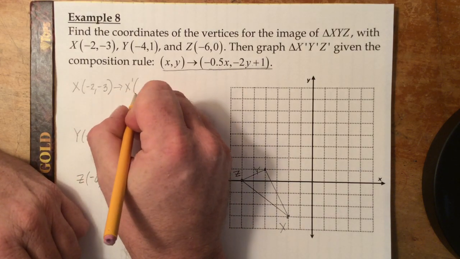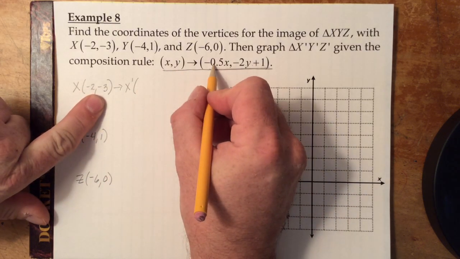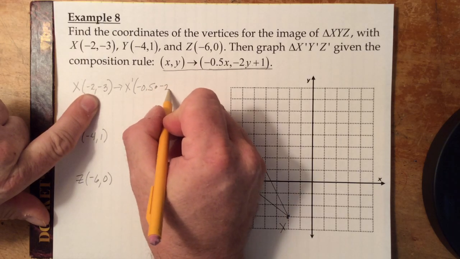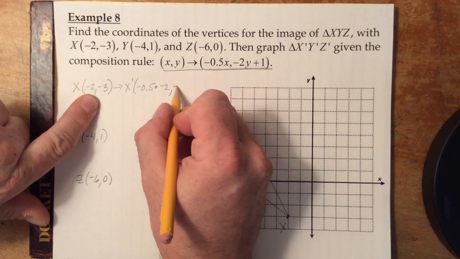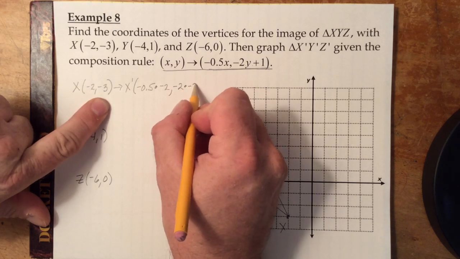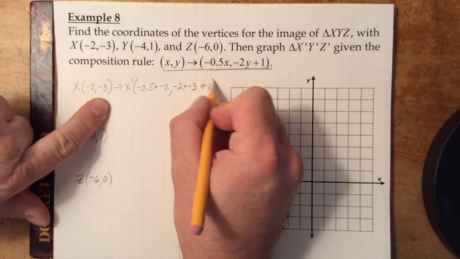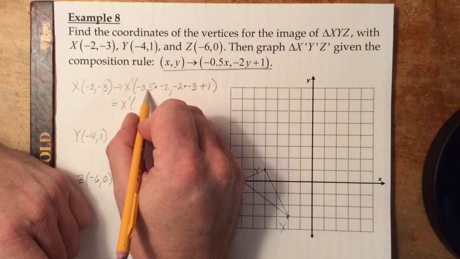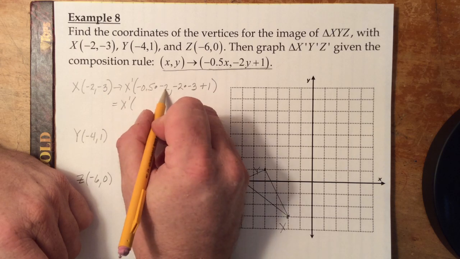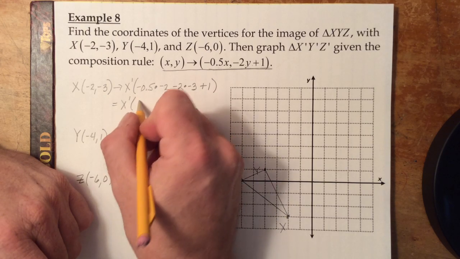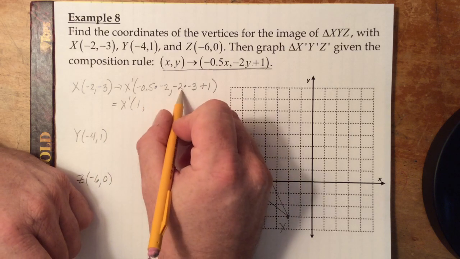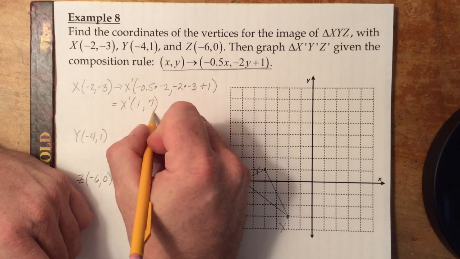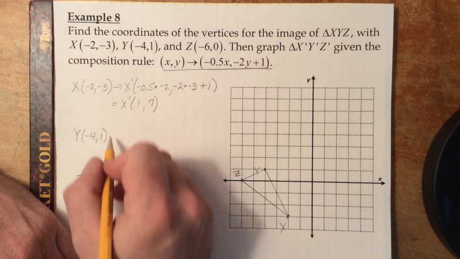X prime, here's our x and y coordinates. Here we go. -0.5 times x, which is -2, comma, -2 times y, which is -3, plus 1. This gives us X prime. 0.5 is the same as half. Half of 2 is 1, and negative times negative is positive, so we get +1. -2 times -3 is +6. 6 plus 1 is 7. So (1, 7) is our new location for X prime.